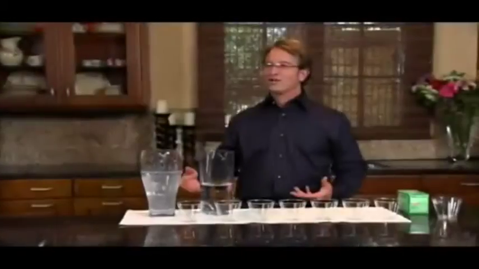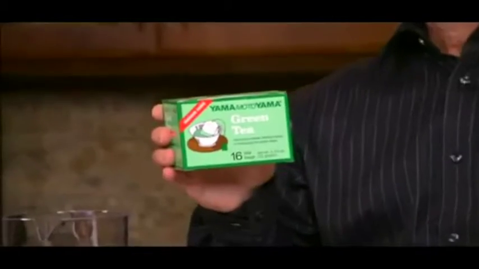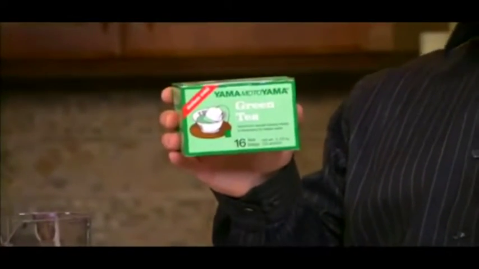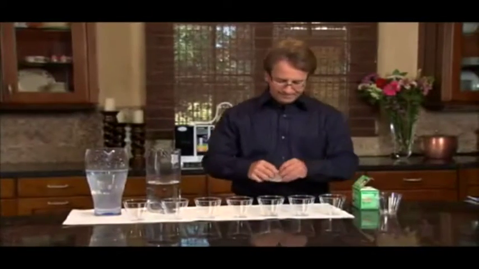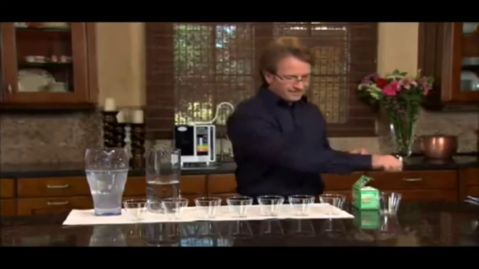So now I get to show you the third property of the water, which is microclustering of the molecules. Regular water, like tap water, is about 15 to 20 molecule clusters, whereas Kangen water is about 4 to 6 clusters, so much smaller. And you're going to get to see a visual when I show you that with these green tea bags. So this is Yamamoto green tea. It's a tea that I like. And so we're going to go ahead and put one of these in here in the first cup.